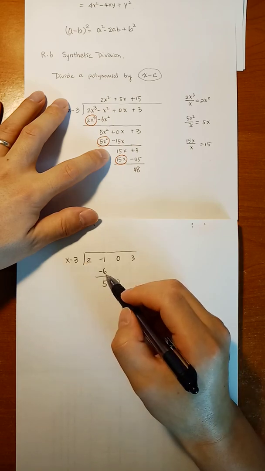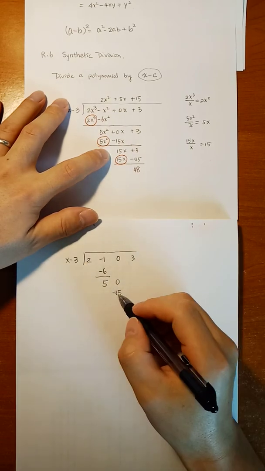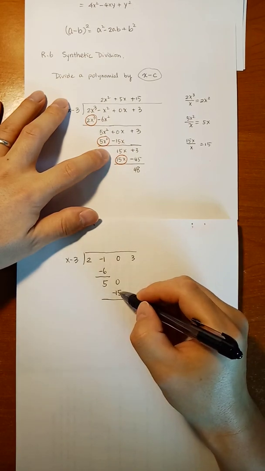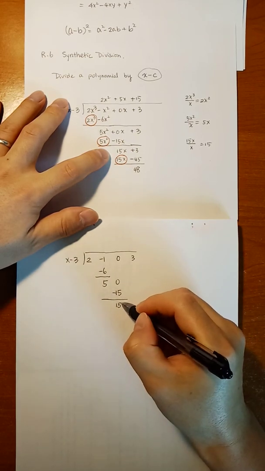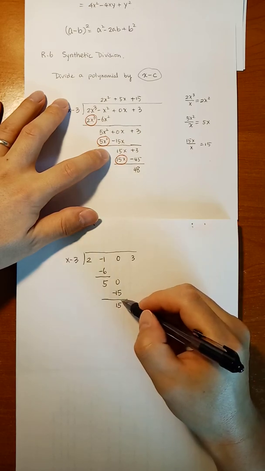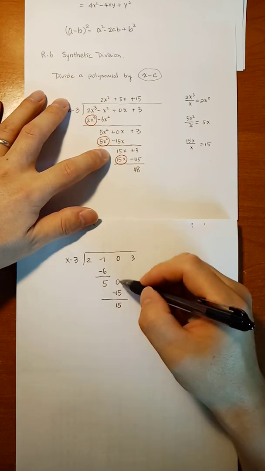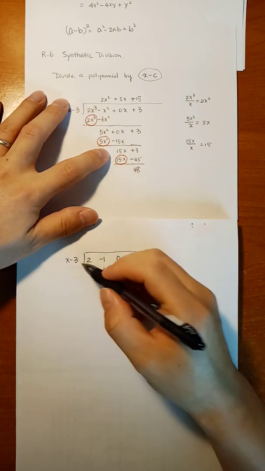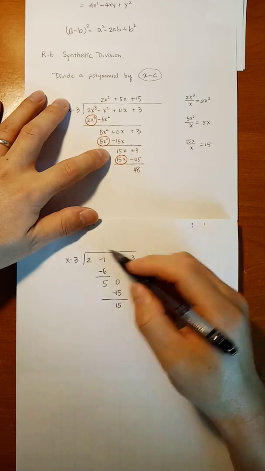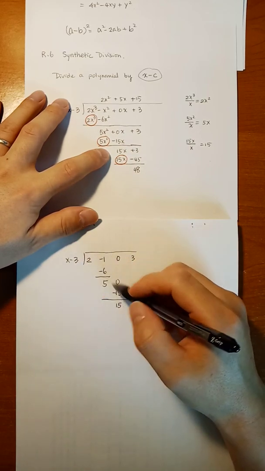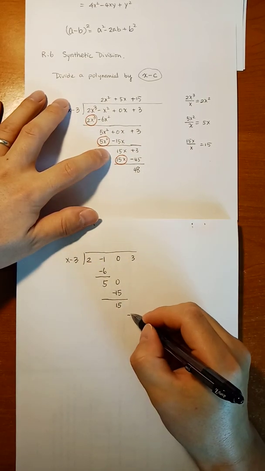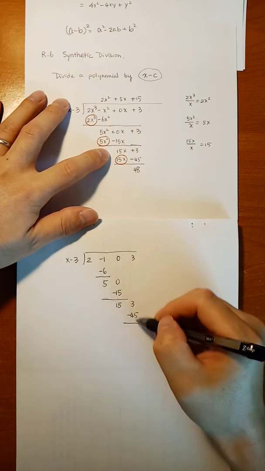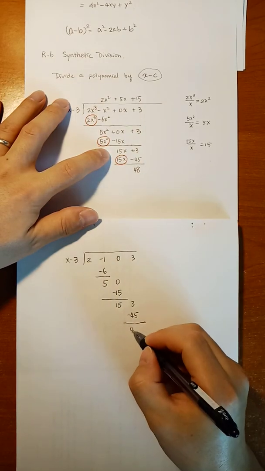Negative 3 times 2 is negative 6. Okay? So 0 minus negative 15 is positive 15. And the next part, negative 3 times 15 is negative 45. And 3 minus negative 45 is 48.